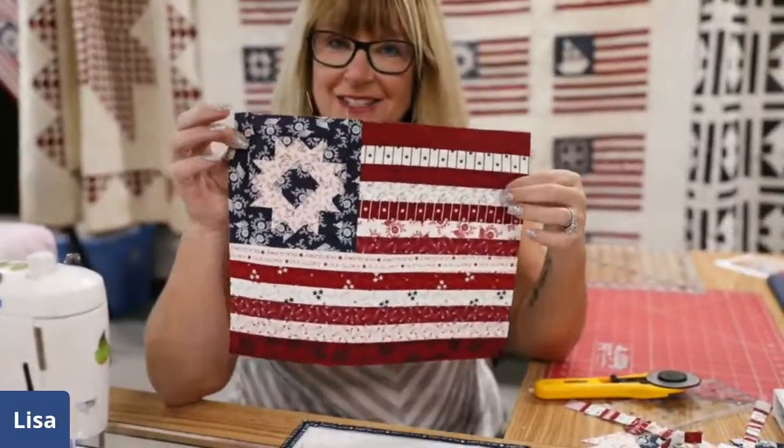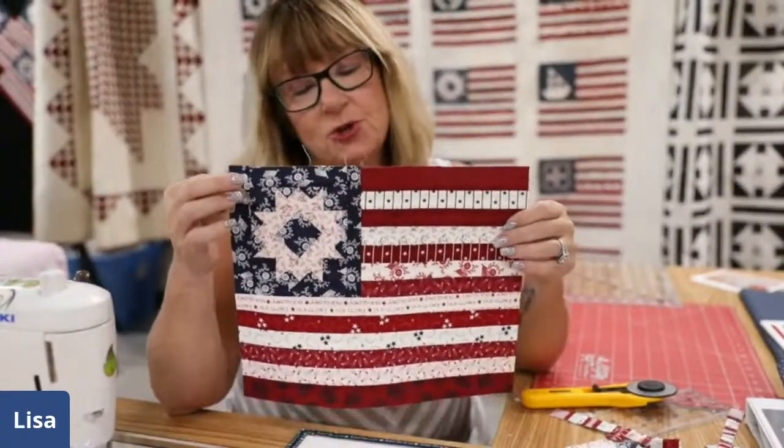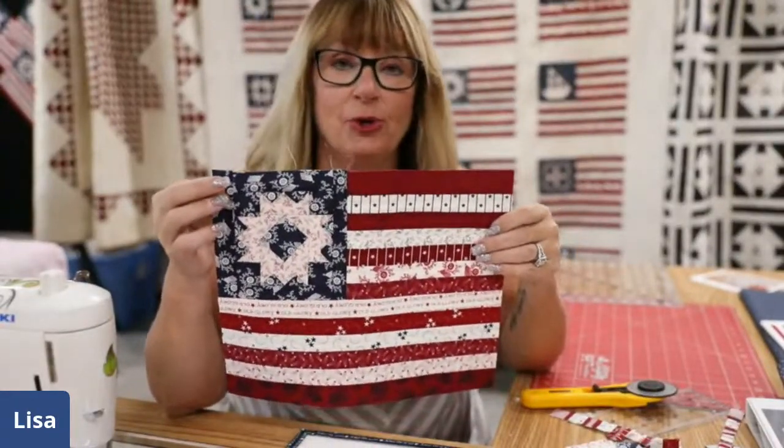Stitching these blocks is pure heaven. That was my little rhyme on my blog today. So I hope you enjoy these blocks as much as I love showing you how to do them.